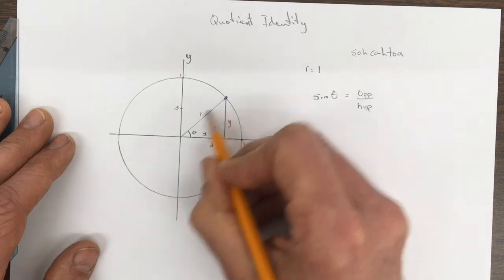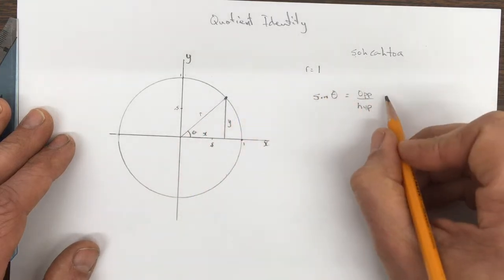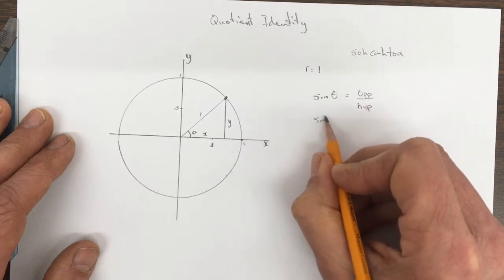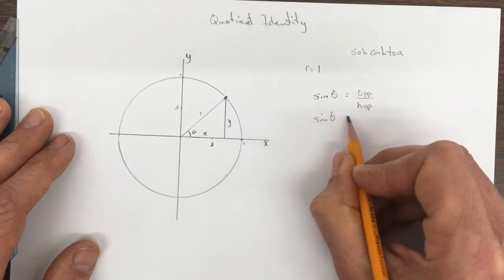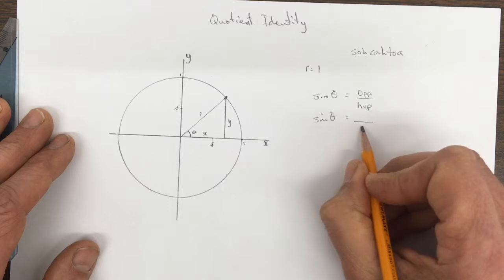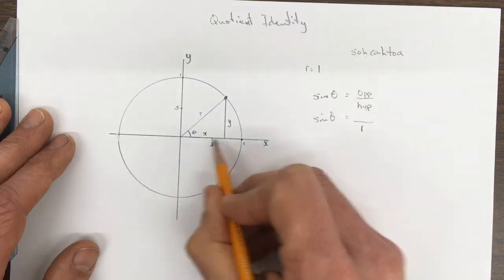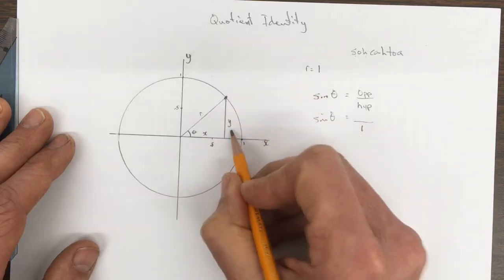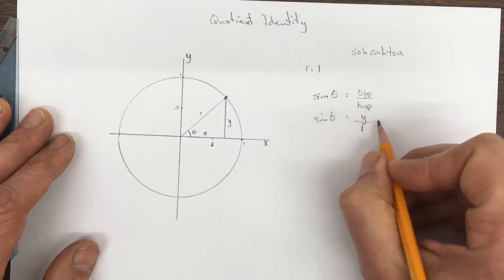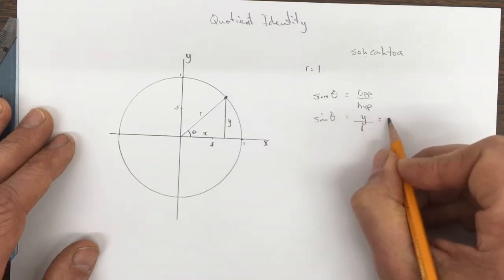Well, the hypotenuse is r, which is 1. So we've got sine theta equals something over 1. What do we have? Well, the height is y. So sine theta is equal to y.